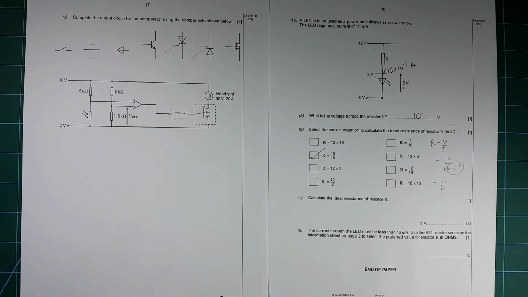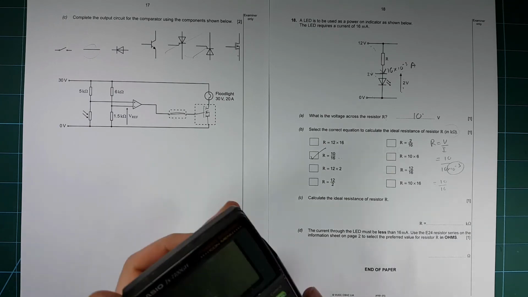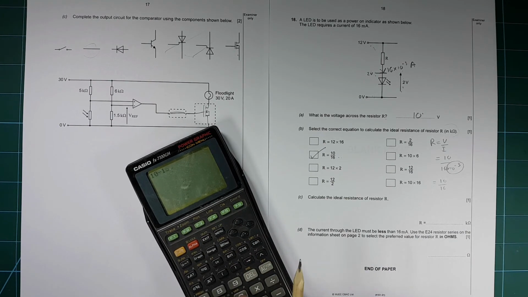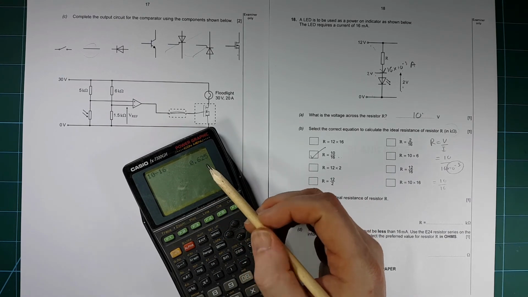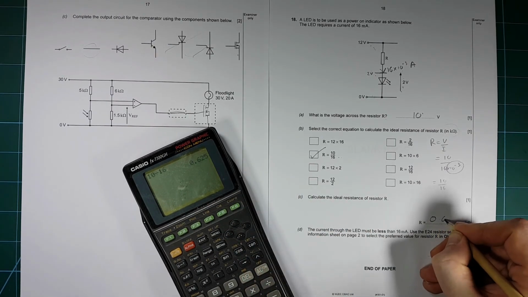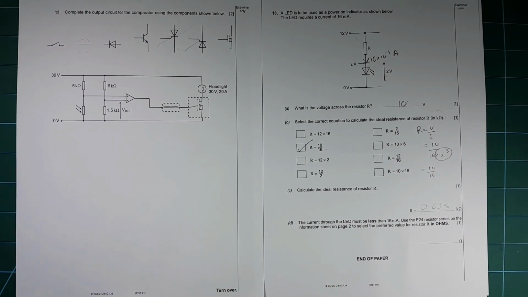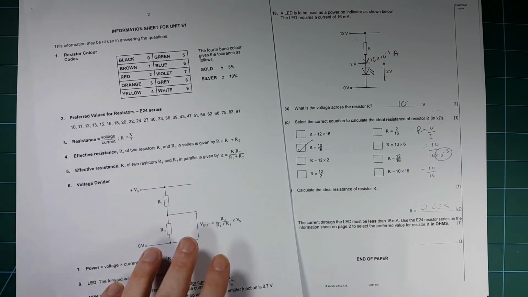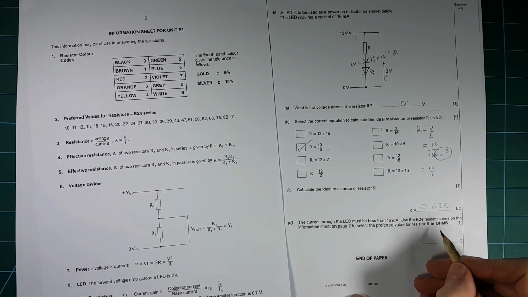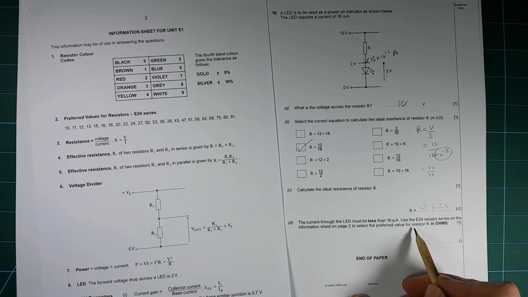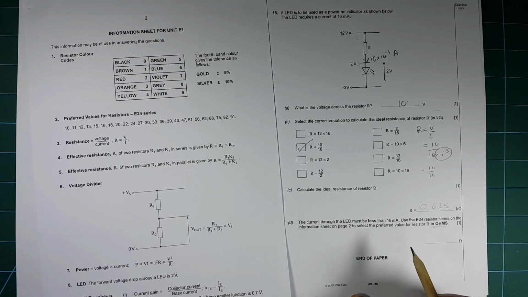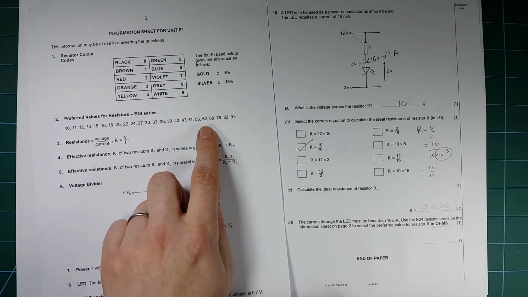Calculate the ideal resistance of R. So we have 10 divided by 16 is 0.625 kilo ohms. And then the current must be less than that. We now need to pick an E24 series resistor to make that work. So we have to pick the next highest up, and it says in ohms. I'm mixing the units up on us for some reason.